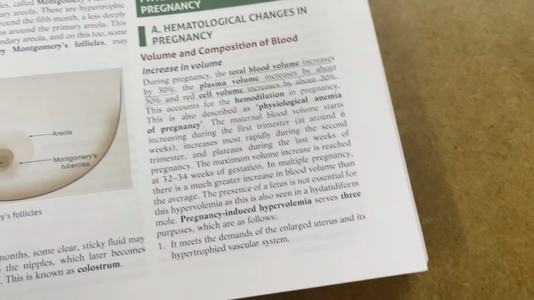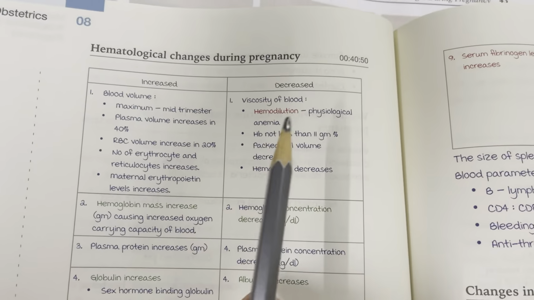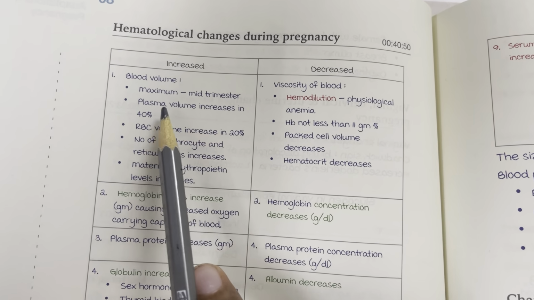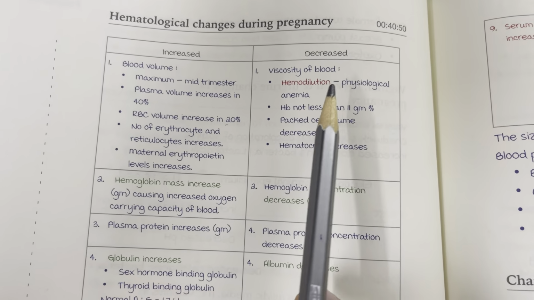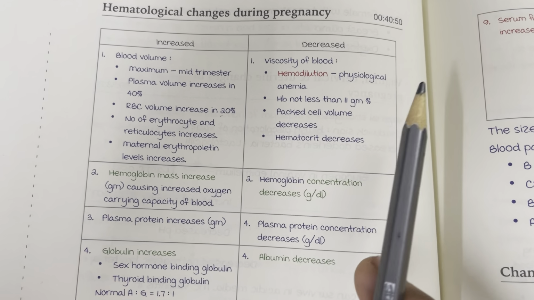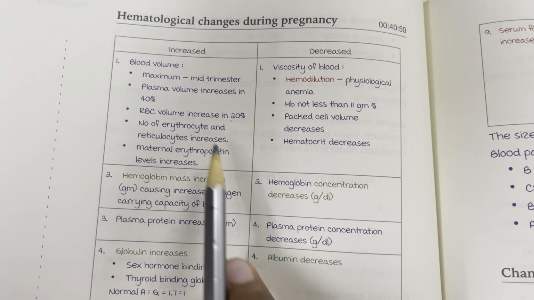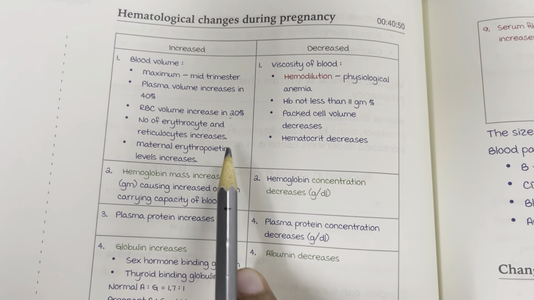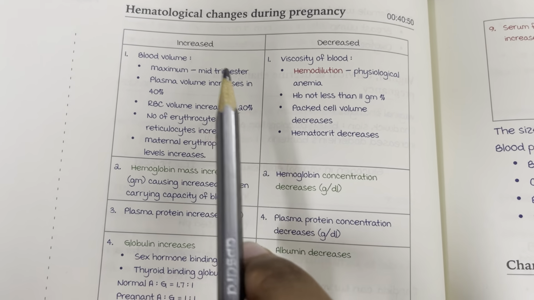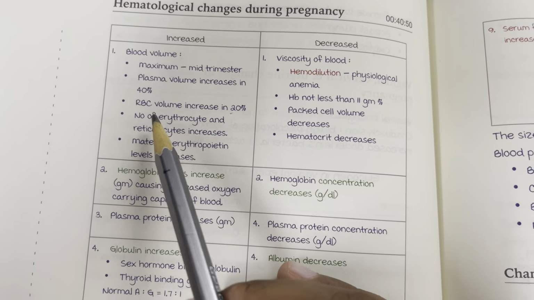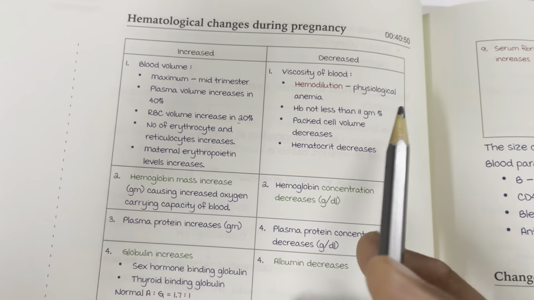Next, hematological changes during pregnancy. So this is something you need to remember. Plasma volume increases by 40% and RBC volume increases only by 20%. So relatively there is hemodilution and physiological anemia because of this. Also maternal erythropoietin level increases because kidney function increases in pregnancy. You need to remember this. The number of RBCs also increases. So RBC volume increases, RBC number increases, plasma volume increases more than that, so you will have hemodilution.